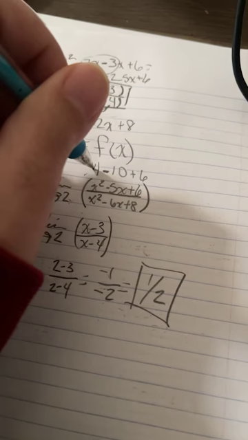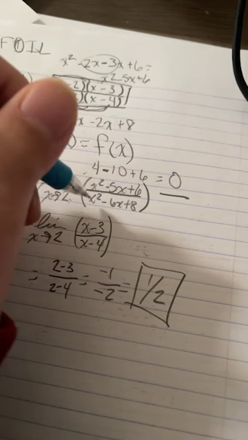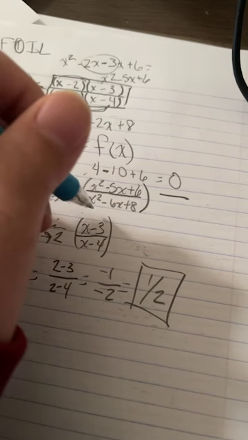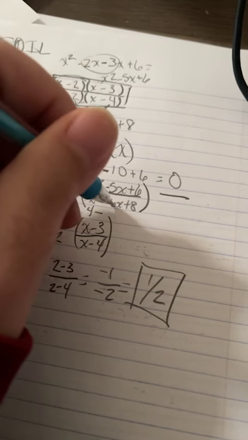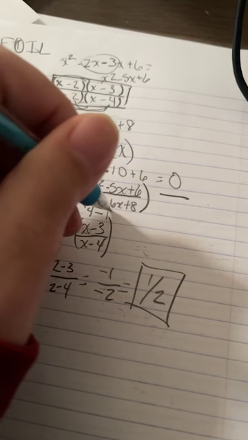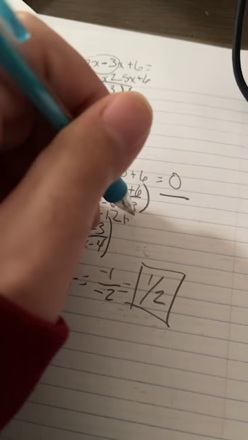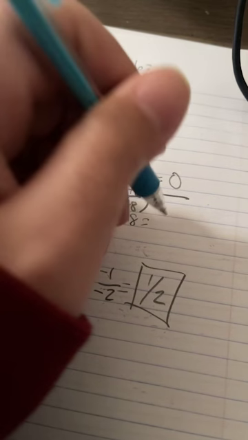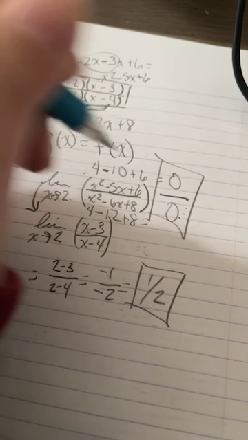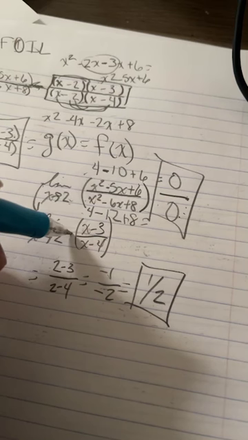So 4 minus 10 is negative 6 plus 6 equals 0. 2 squared is 4 minus 6 times 2, which is 12, which is negative 8. And then when you add 8 there, that equals 0. This is why you have to break it down into this so that you can get a real answer, in which case it would be 1/2, and this is your correct answer for homework test.